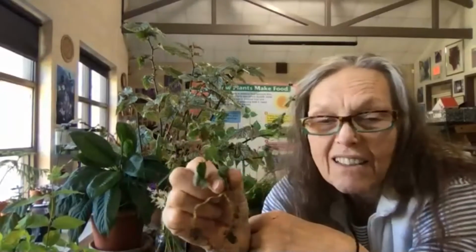Now this one you can see doesn't look very happy anymore, does it? Because it's wilting. I dug it up on Sunday and today is Tuesday. Since it's no longer in the soil, it's drying out and wilting. So it needs those roots in the soil or in the water to get the water.